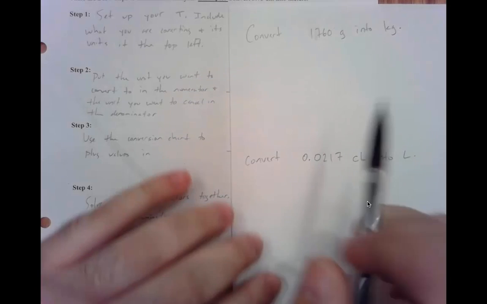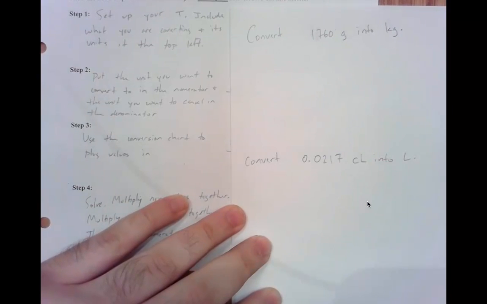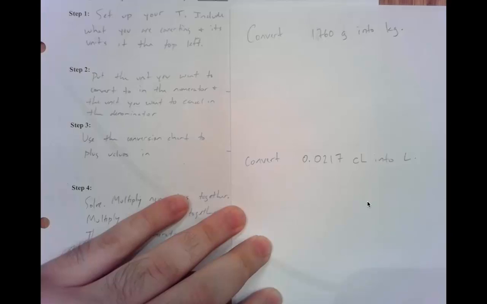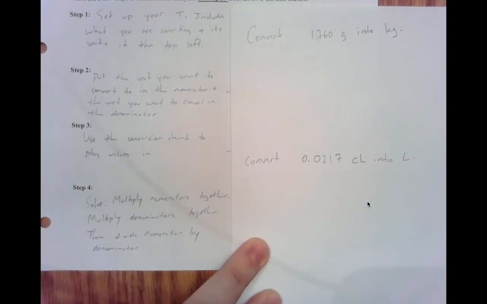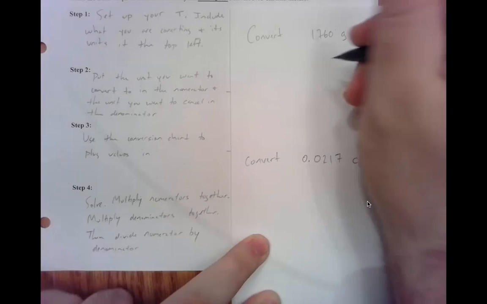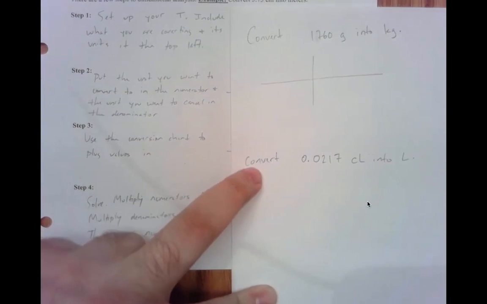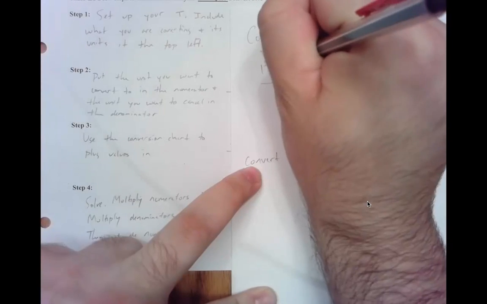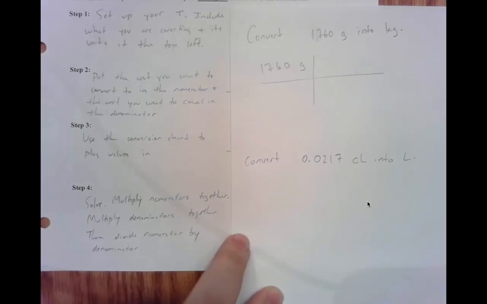So let's get started. The first problem that we are going to work on is converting 1,760 grams into kilograms. So you'll notice that I have the four steps just on the left side. These are the four steps that I'm using. Step one is to set up our T, include what we're converting and its units in the top left. So remember, guys, we just set up our T chart. Then I write 1,760 grams in the top left corner.